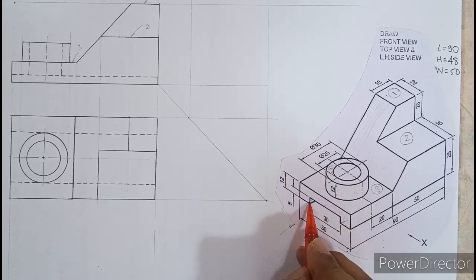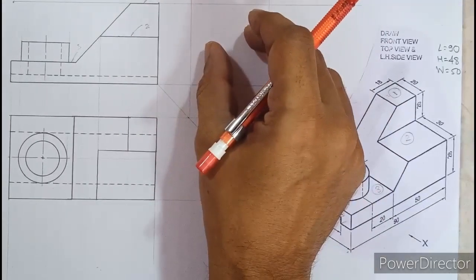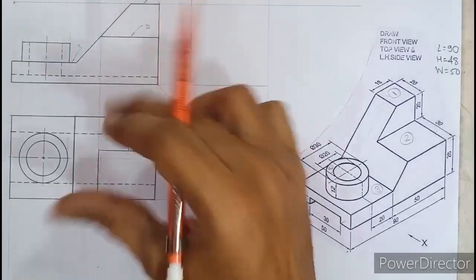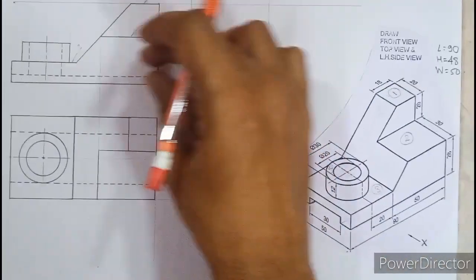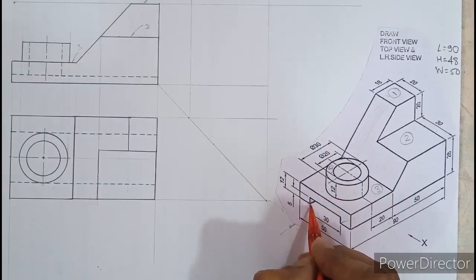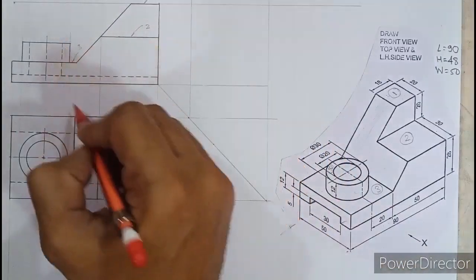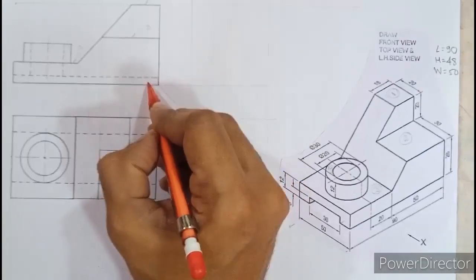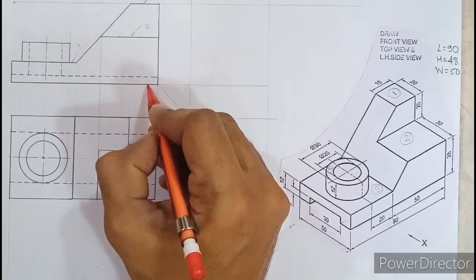The height of the inner C is 5 mm and width is 30. So remember, height you will always get from the front and width from the top. So side view is the combination of front view and top view. The front view will always give you the height and top view will give you the width. So height of this slot is 5 mm. So you have to identify where you have drawn 5. Yes, the 5 mm is this hidden line.